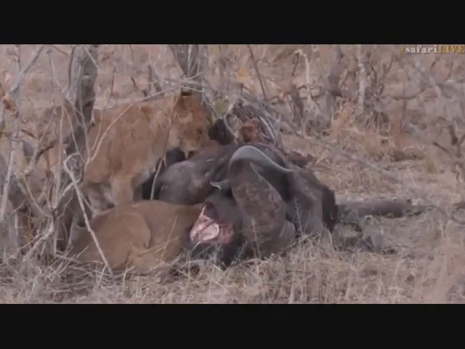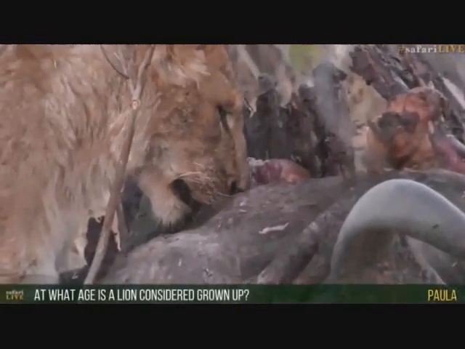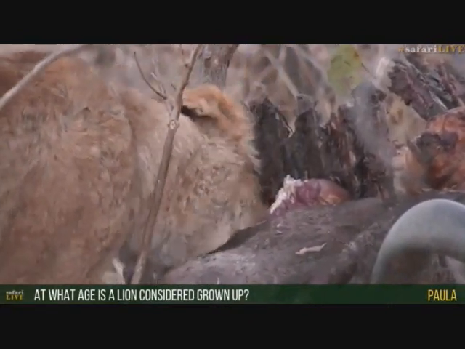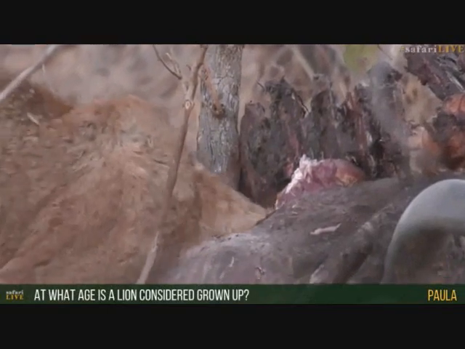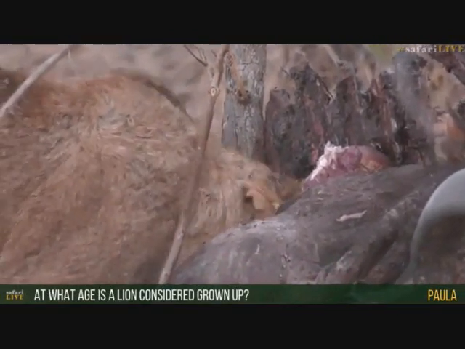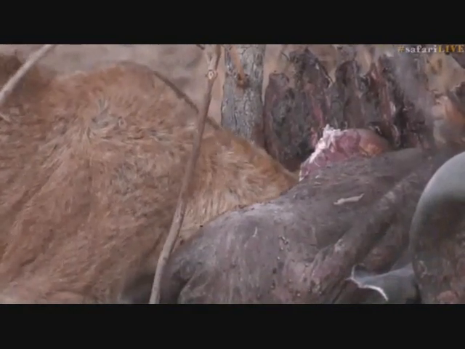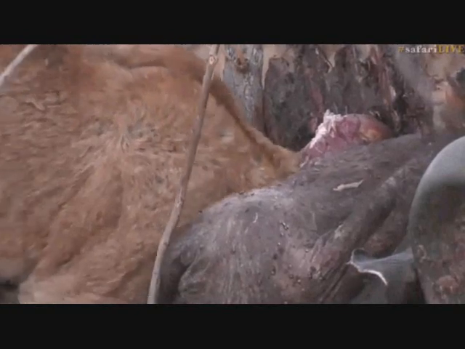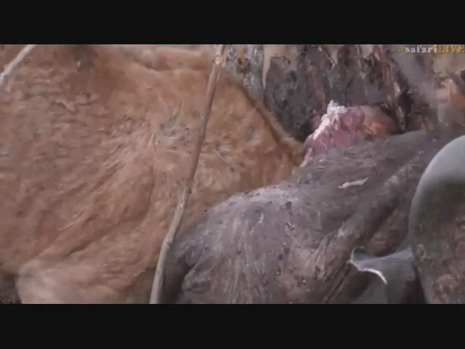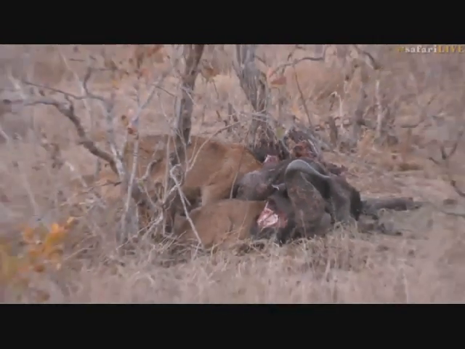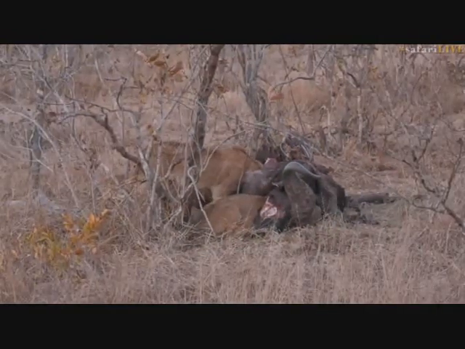Hi Paula, welcome on board. Asking what age is a lion considered a grown-up? It's usually about the 18 months, 2 years old mark. That's when they potentially, 2 years old, is when they can potentially start reproducing. So, yeah, from about a year onwards, usually called a sub-adult, really.